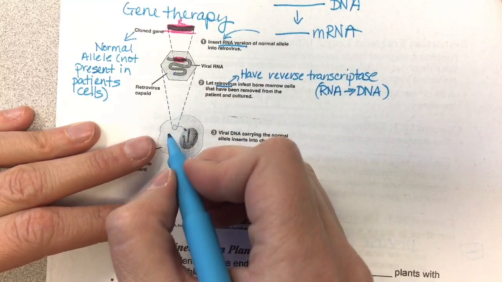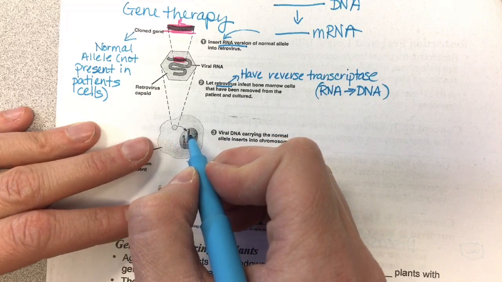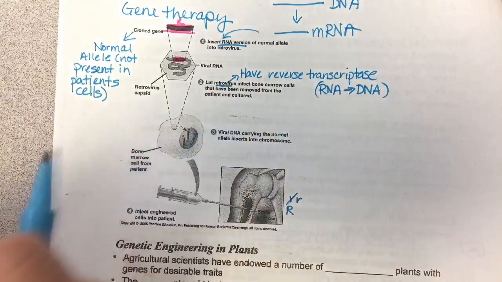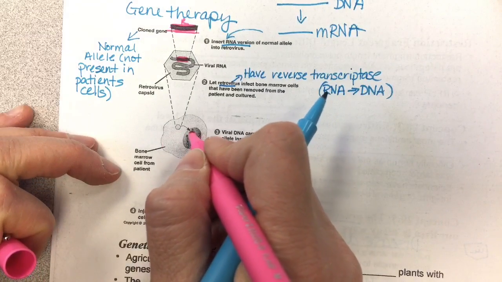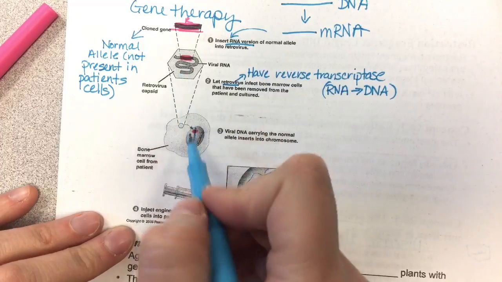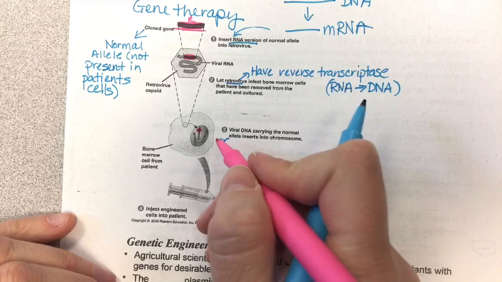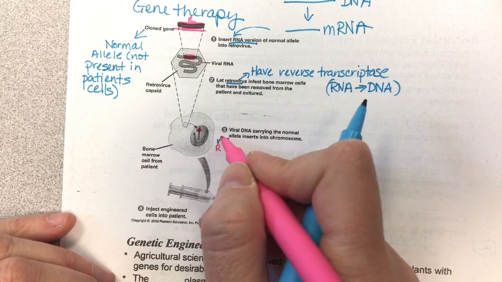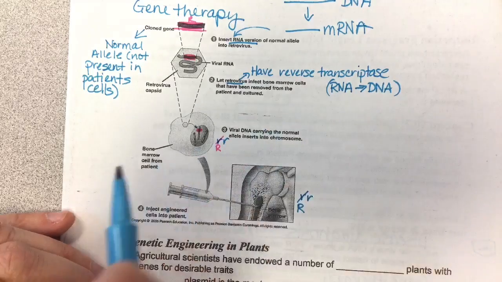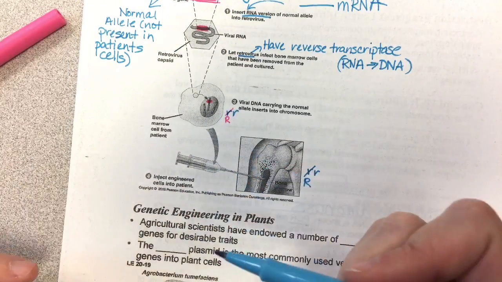So that RNA gets in there, it makes RNA into DNA, and then goes in. What do retroviruses do? They put their own genes into the cell, and so that right there is the big R. And now that person used to be little r, and now they have a big R, which will cause them to make the protein that they're deficient in and take care of their symptoms.